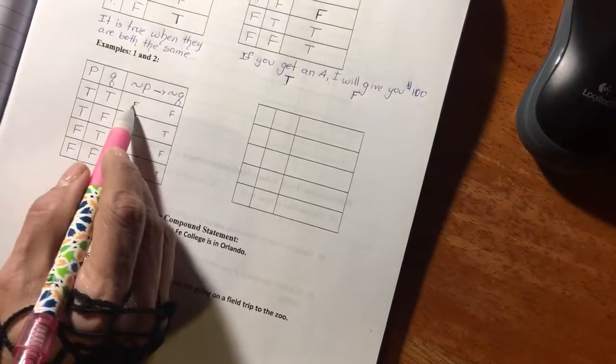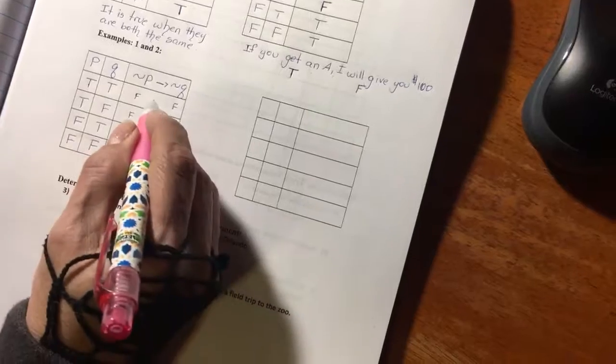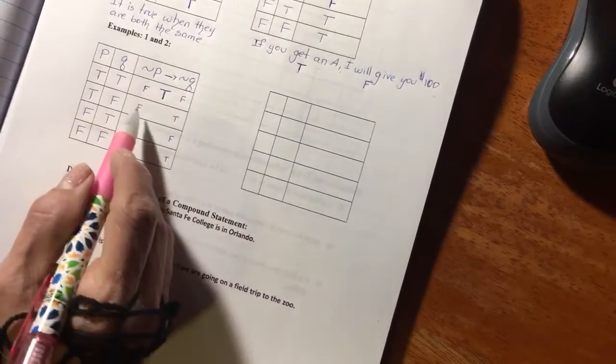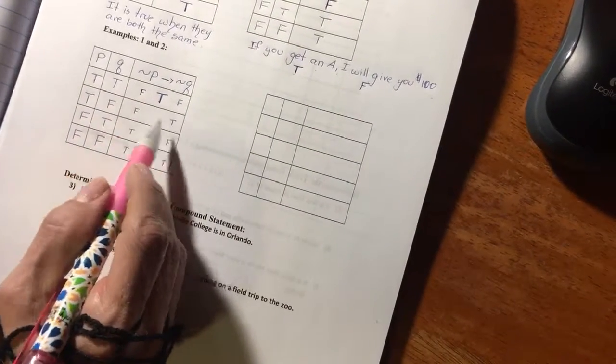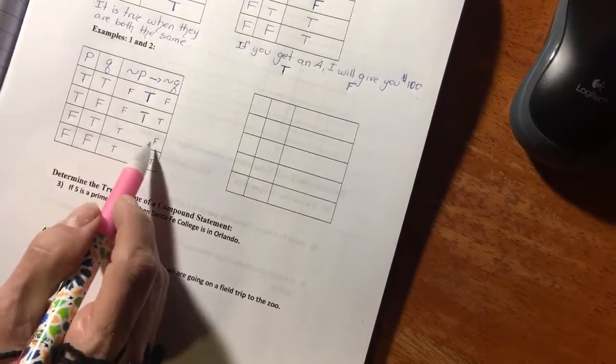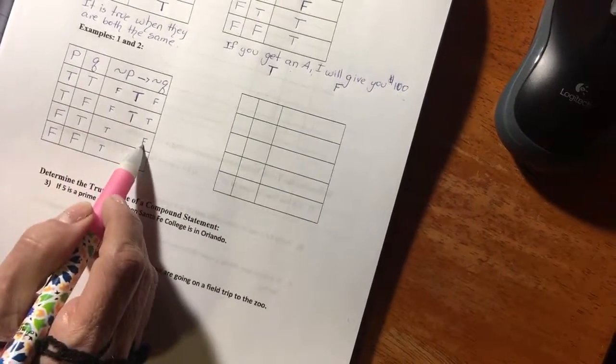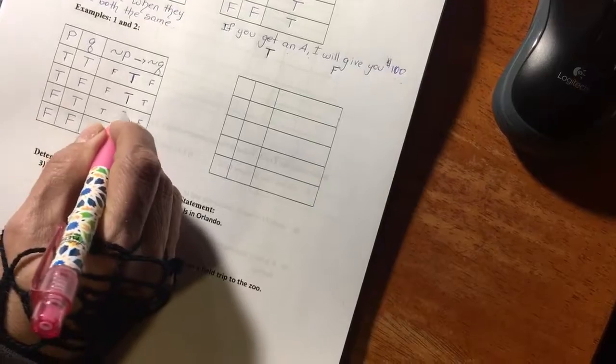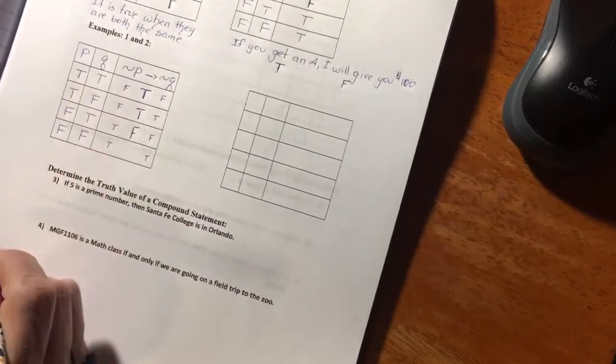Here we don't have the broken promise because they're both false, so this is true. Here we don't have the broken promise because we have false and then true, so this is true. Here we have true then false. This is the broken promise. When you have true first and then false, that is the broken promise, so that is false.